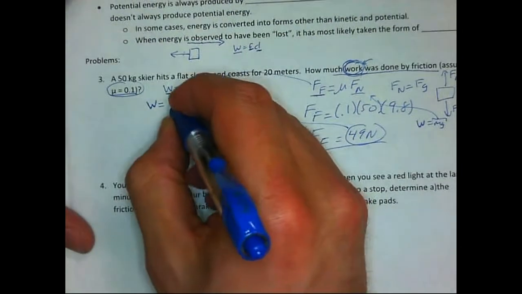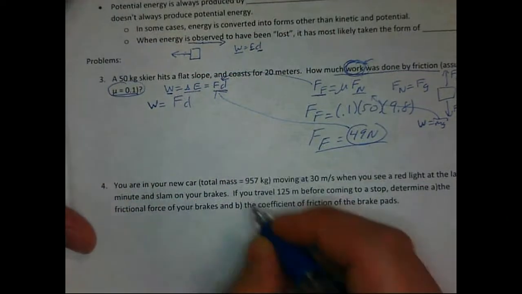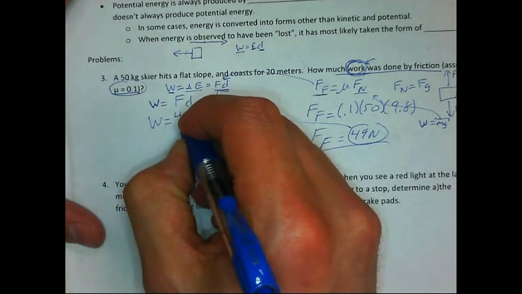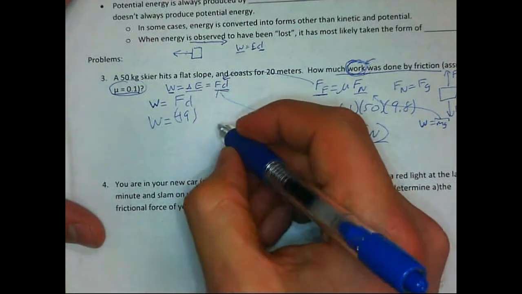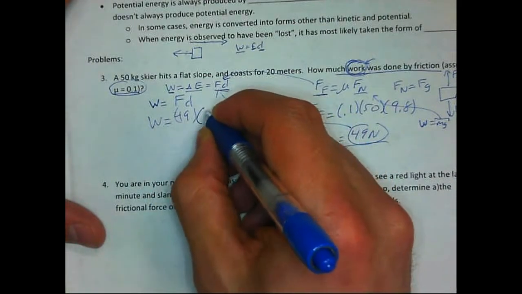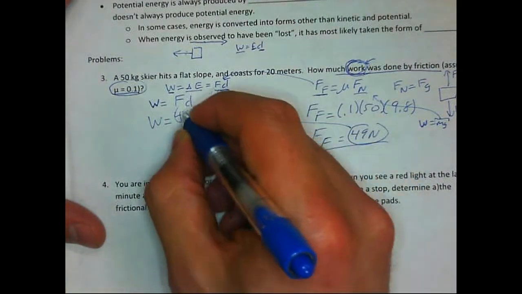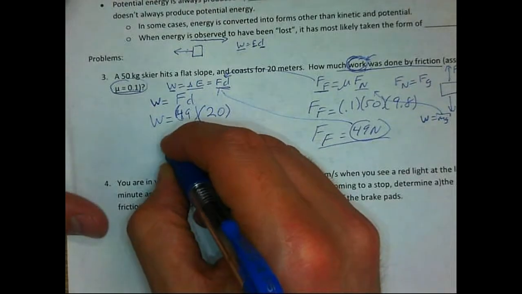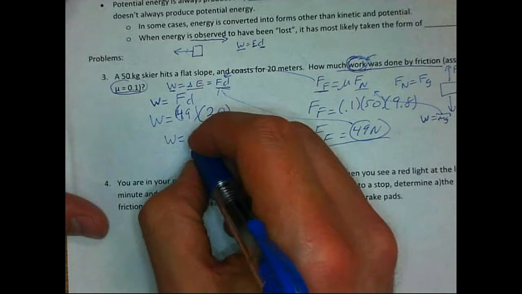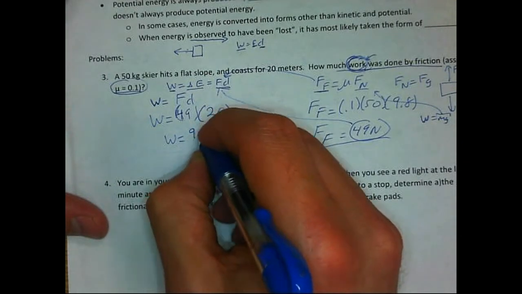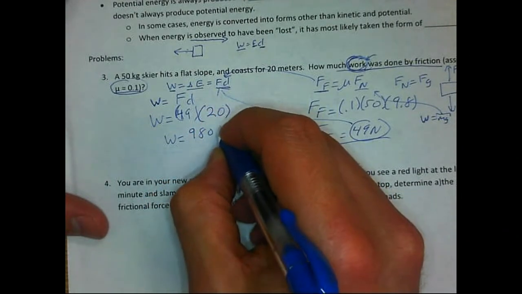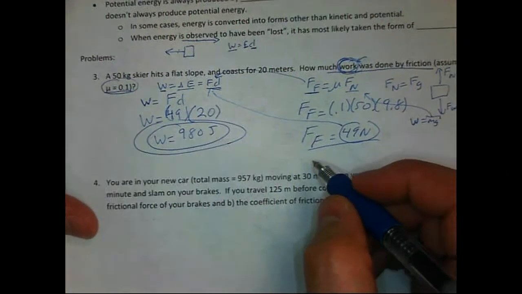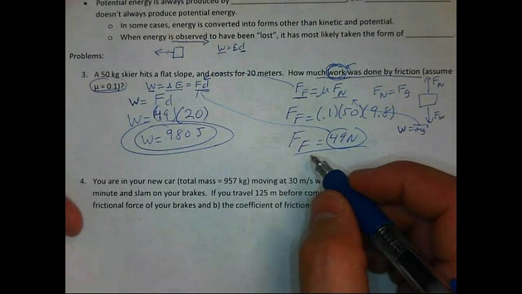So work equals force times distance, and the force is 49 newtons, and the distance they give us was 20 meters. And 49 times 20 will give you a work of 980 joules. That is your final answer on this problem. That's the work that's done by friction.